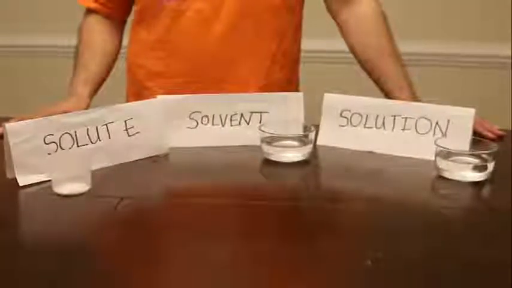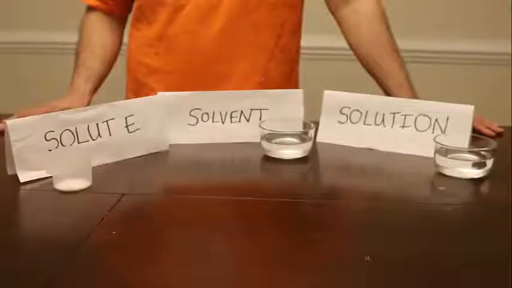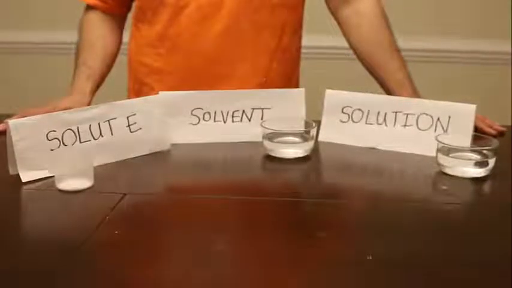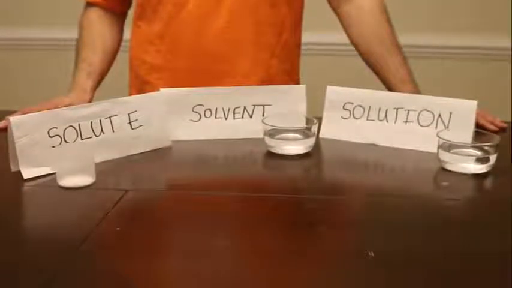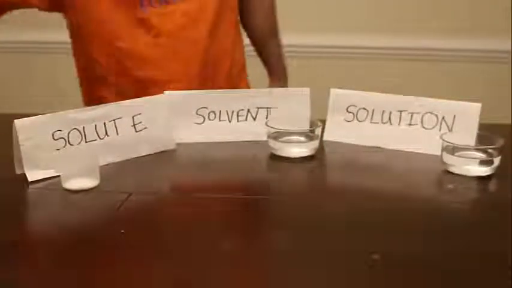There are four main colligative properties of a solution. Before we go and talk about those properties, we have to mention what a solution actually is defined as. So a solution actually has two components. It has a solute.